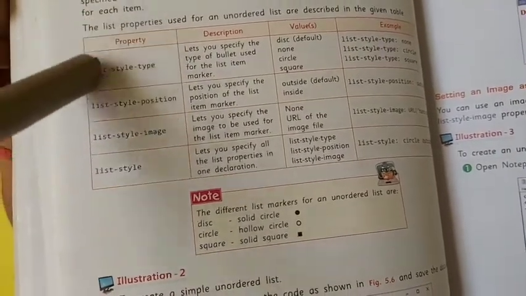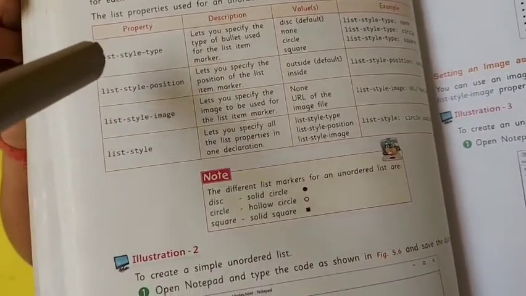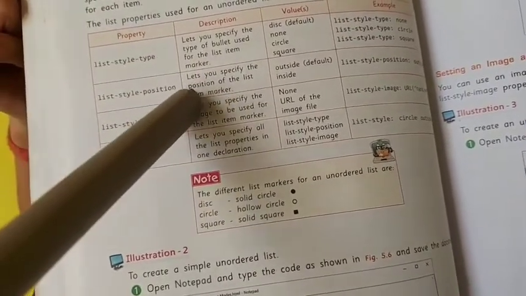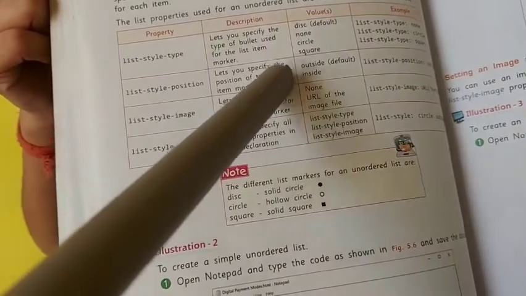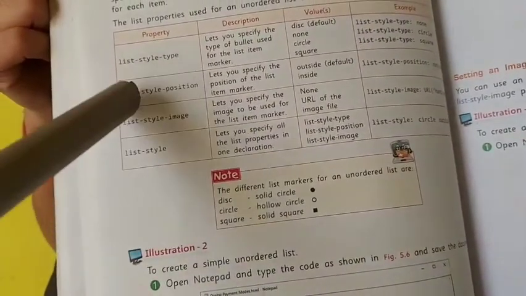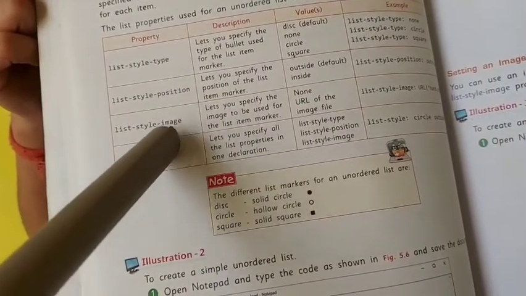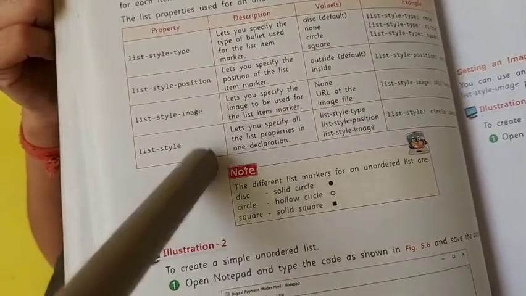See, here are the different types of properties in an unordered list. You can see the list style type, then list style position, then list style image, then list style.